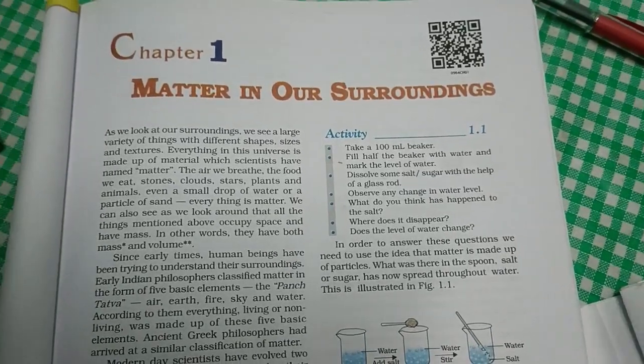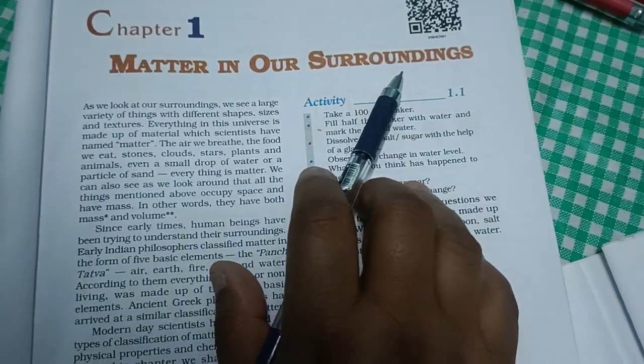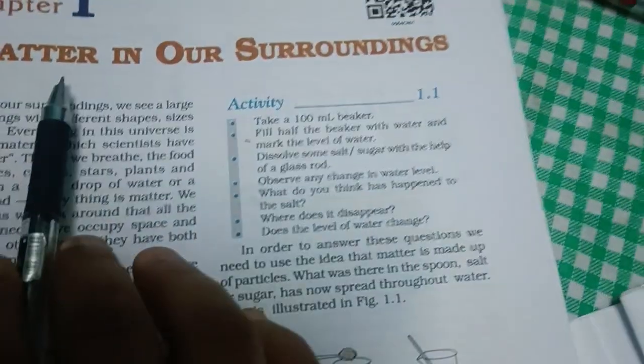Hello students, here in chapter 1 I'll show you matter in our surroundings. Now you know what is matter that I am discussing. Matter, what is matter first?